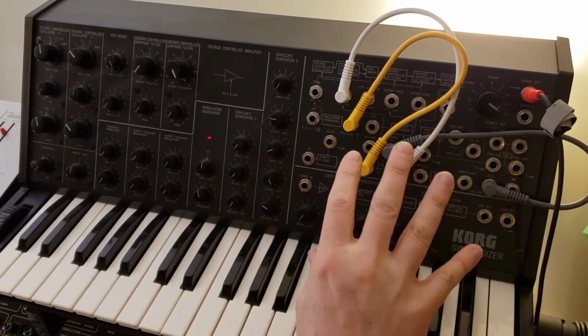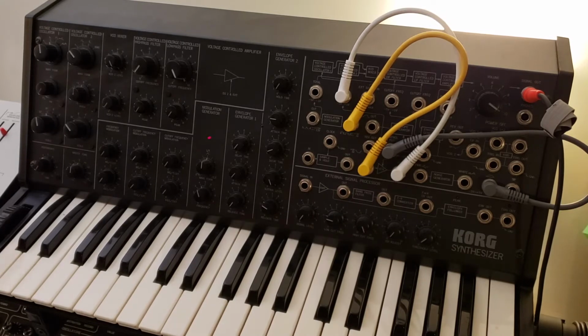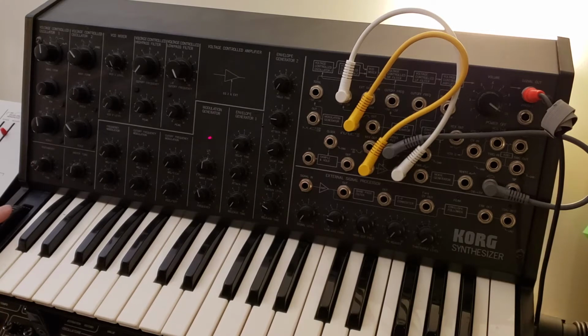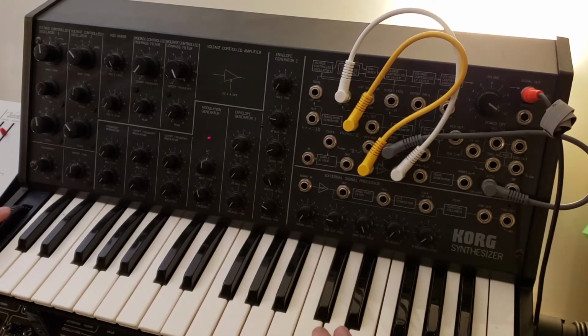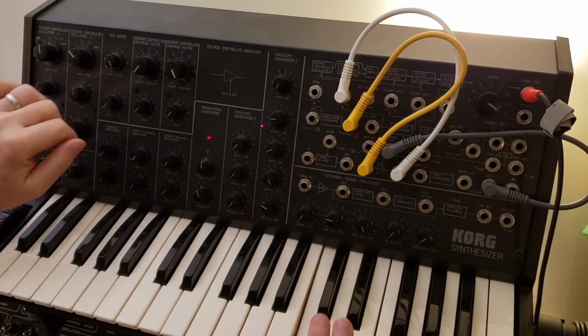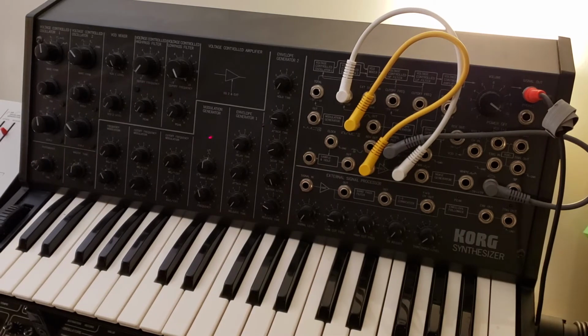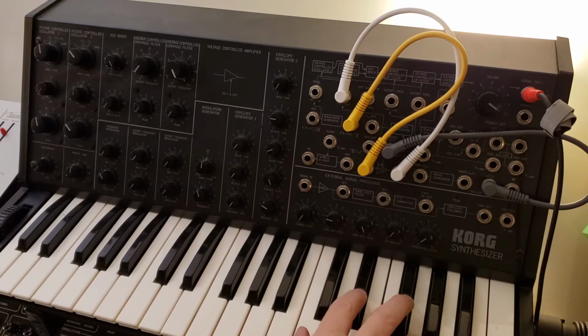I have a patch set up here. All this patch does is it is designed to allow me to control using the mod wheel here and get some modulation. I have it set to a fifth. If I actually had it going, it would be like that. Which, if you put it through delay, which I'll do, sounds really cool.